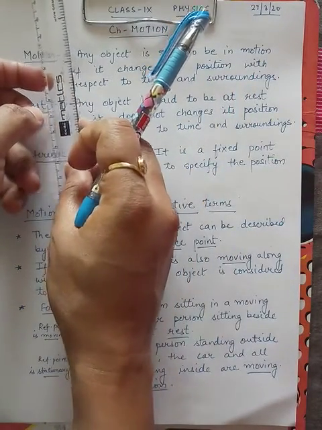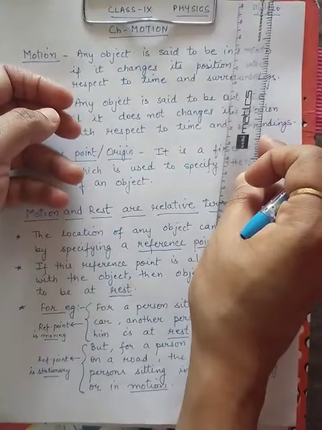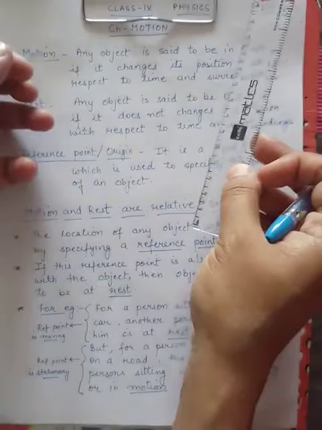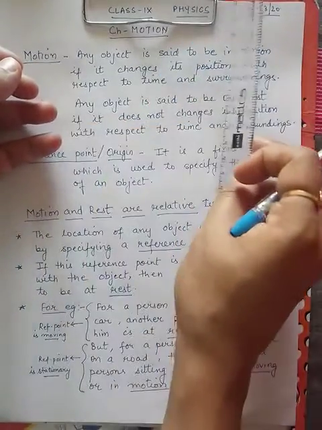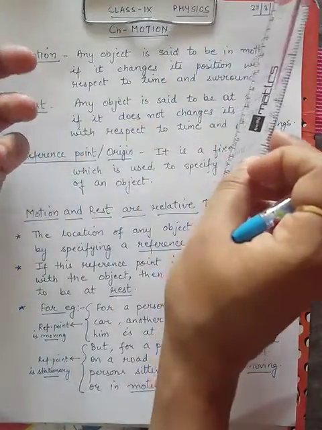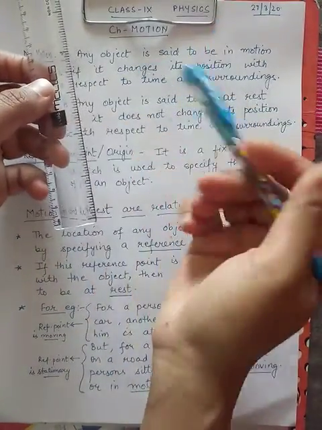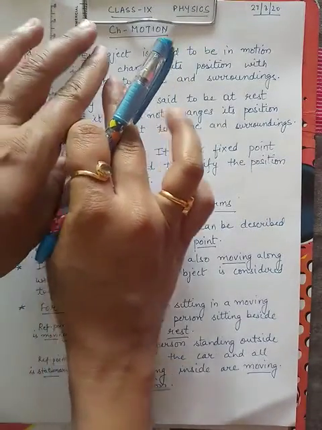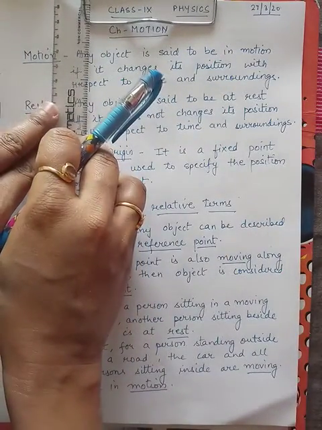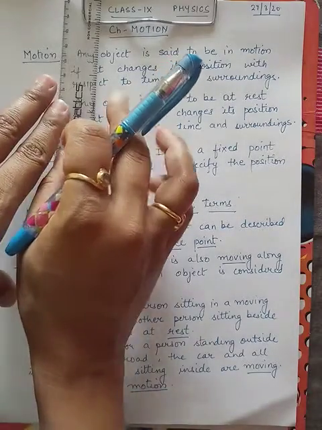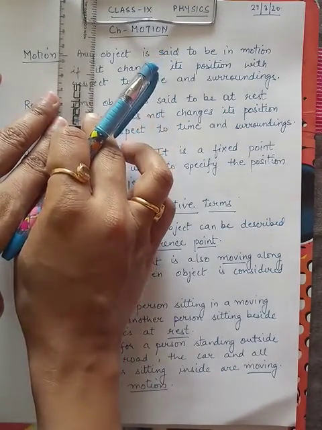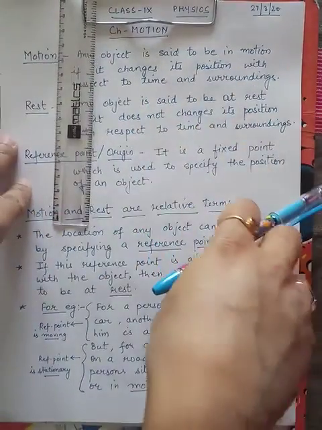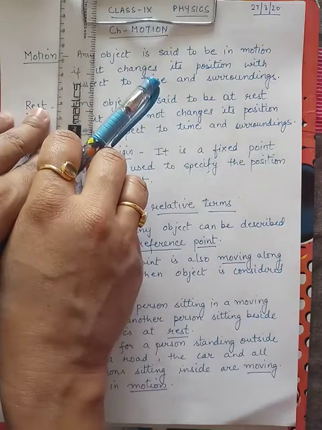With respect to time means as the time is elapsed, within 1 second or within 2 seconds or within 1 minute, that we can consider. As time is elapsing, the object is changing its position. And also according to surroundings. Surroundings means the environment. This object is placed in an environment where it is placed on a booklet or on a board.